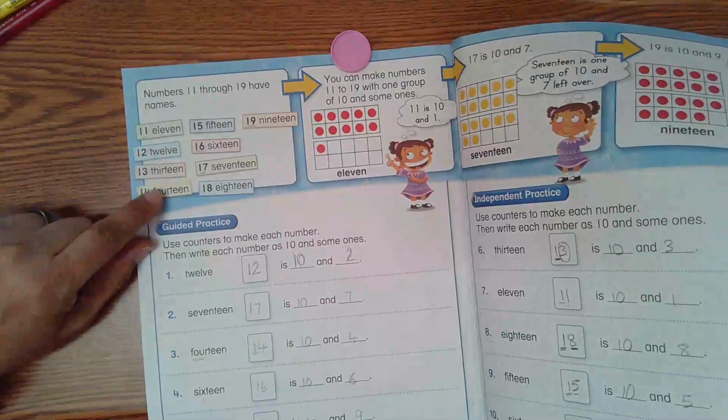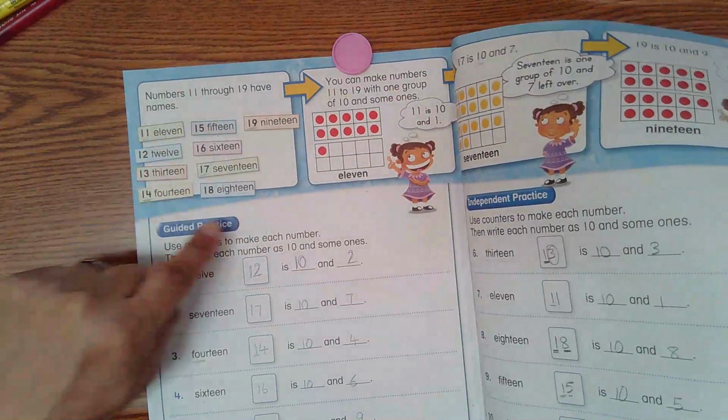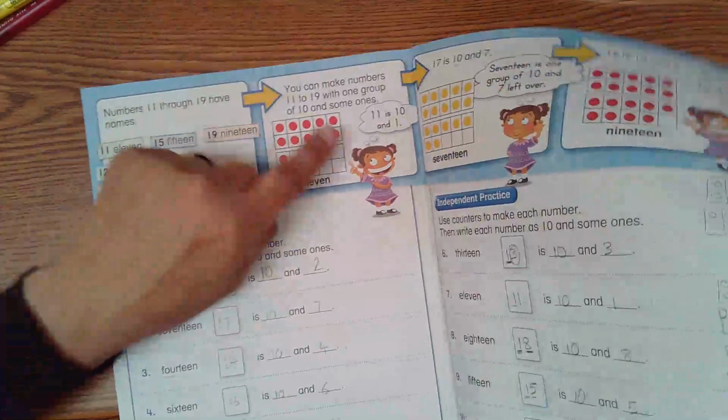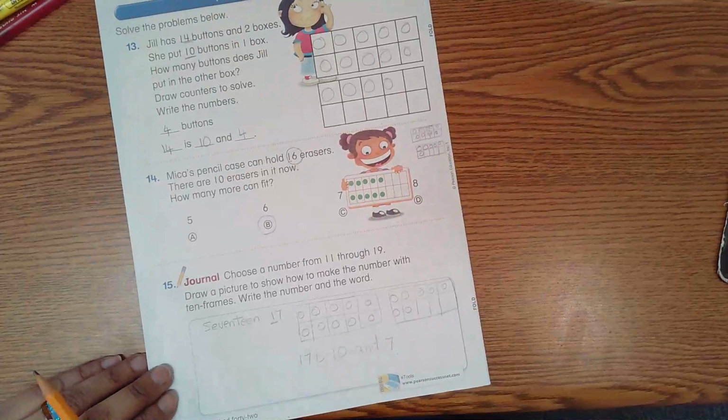All right, of course you choose any number you like, and all the numbers are written for you here in words, so you can choose from 11 to 19 any number, and then you do your 10 frame, and then you fill it exactly the way I did.